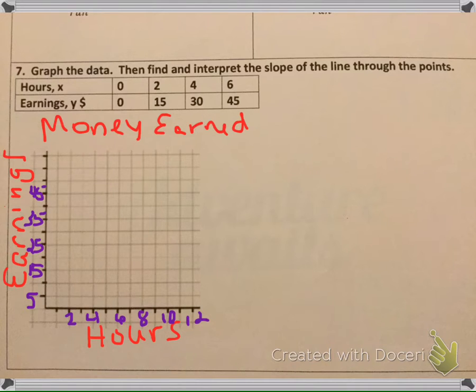Okay. So now it says to graph the data. So 0, 0 would be here. And then I have 2 hours, and that was $15, so that would be here. Okay, and you should label that 15.